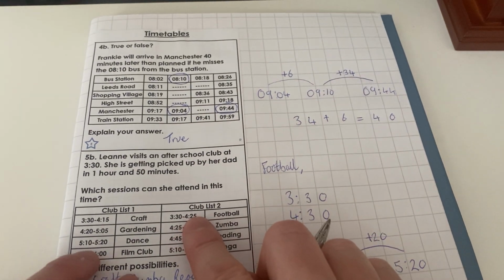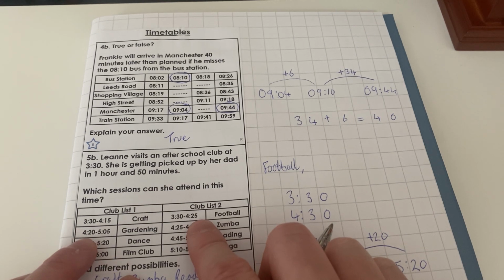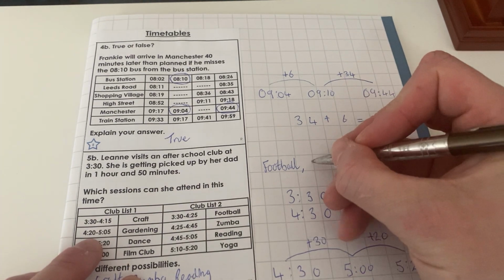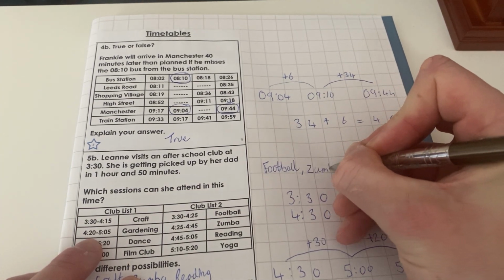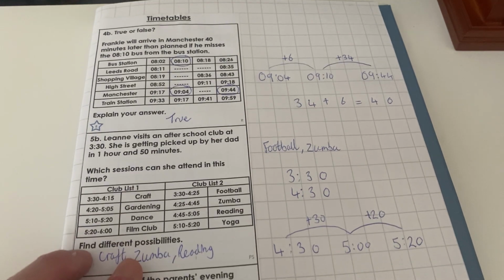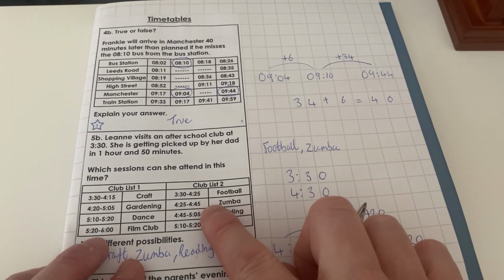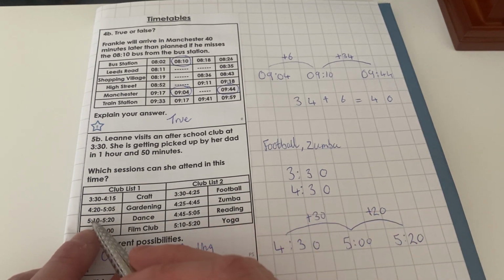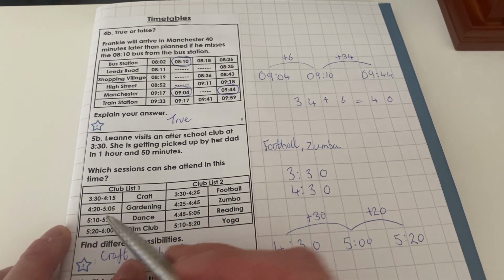So this finishes at 4:25. Well, she can't do gardening because it starts 5 minutes before football finishes. So she could do Zumba. And then because that finishes at 4:45, she could do dance club because it will start at 5:10 but finishes at 5:20.